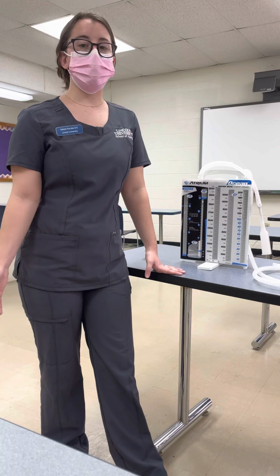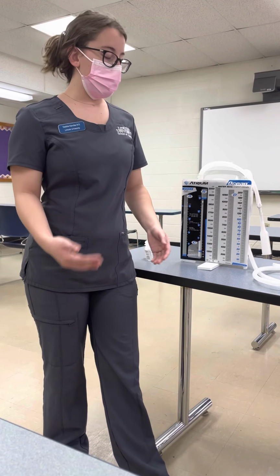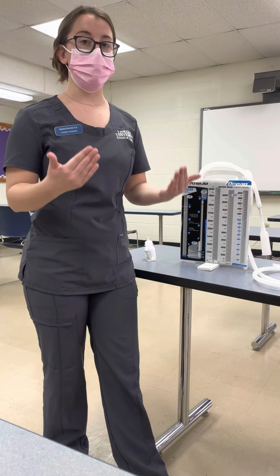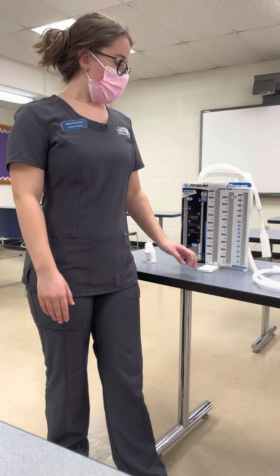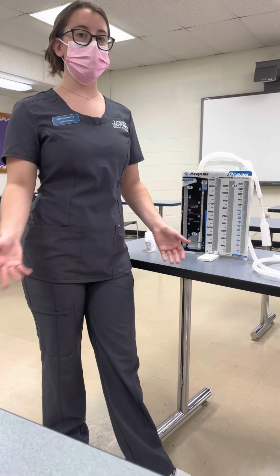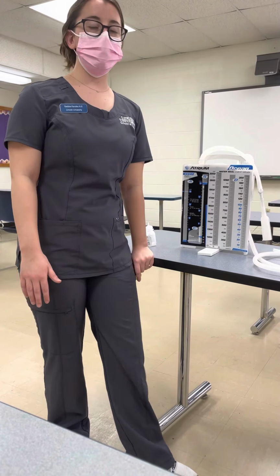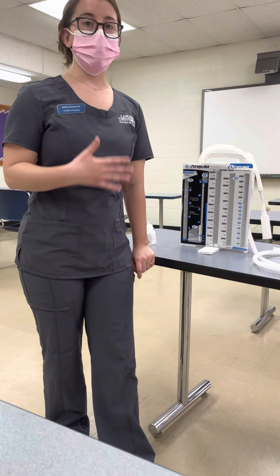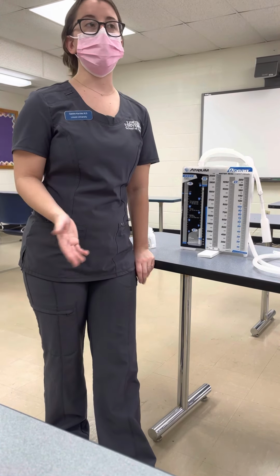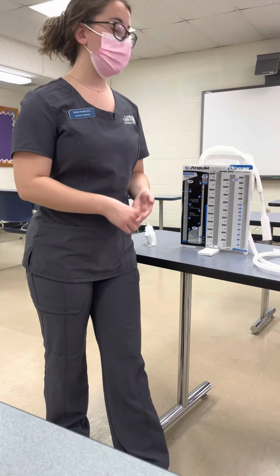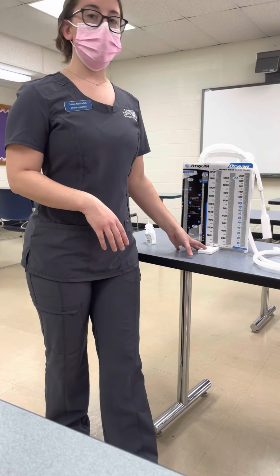And then we also just want to have them cough and deep breathe regularly as they need to work on re-expanding their lungs. Once this is discontinued, we can explain that procedure to them. So usually this is only placed for about 2 to 3 days depending on the lung re-expansion and depending on imaging. So if imaging looks good and their lungs are re-expanding, the physician will order to discontinue the chest tube.